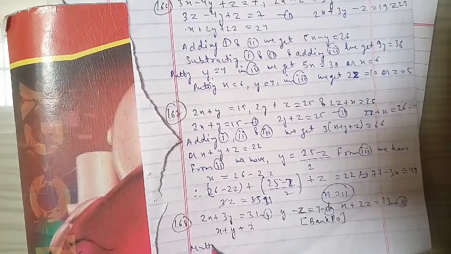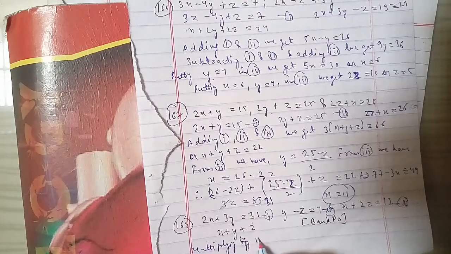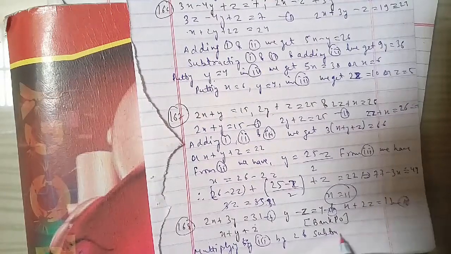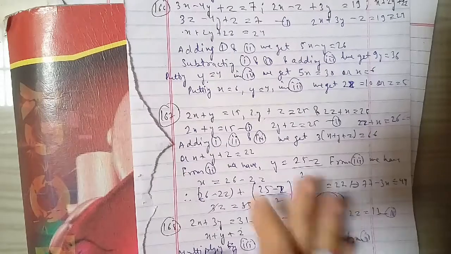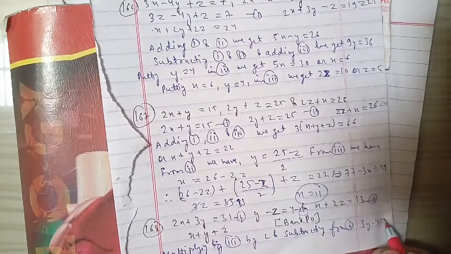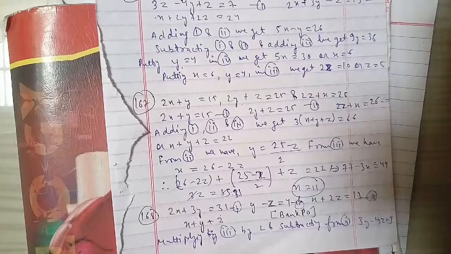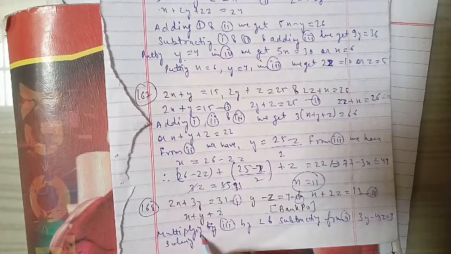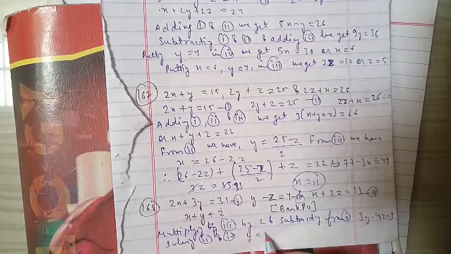Multiplying third by 2 and subtracting from 1, we get 3y minus 4z equals 9. This is the fourth equation here. For that, solving second and fourth, we get y equals 7, z equals 3.